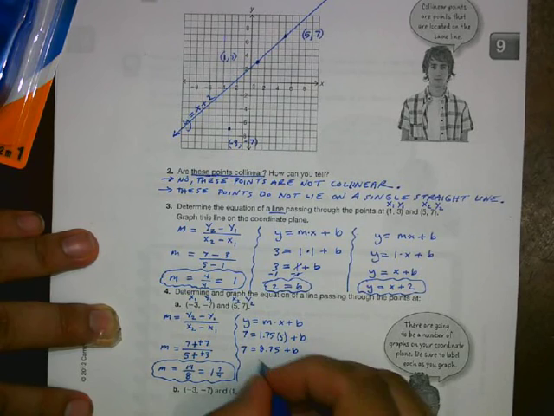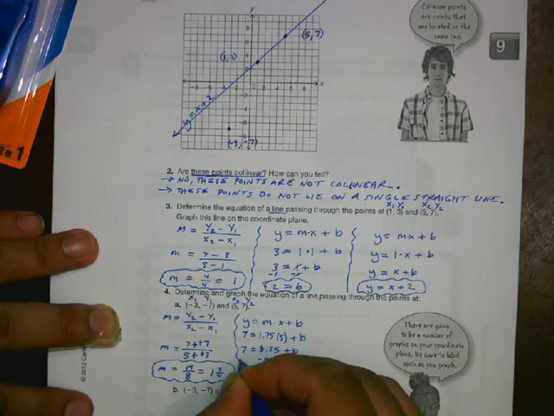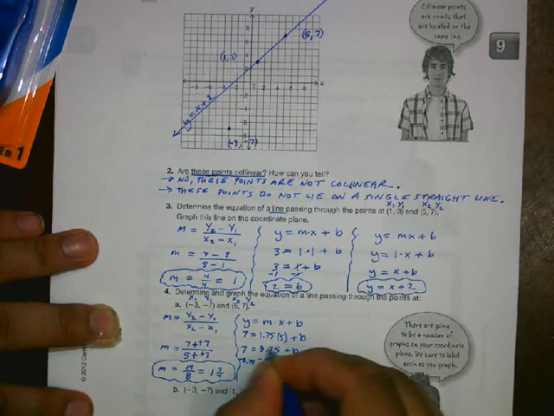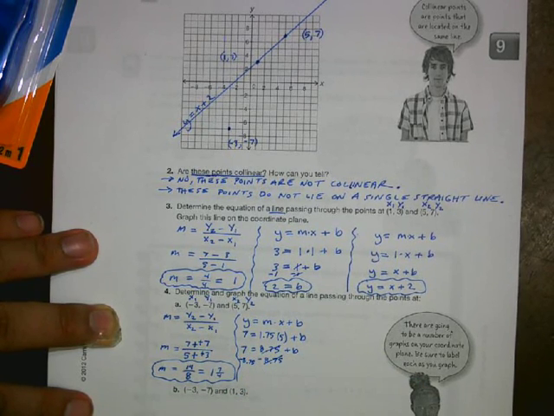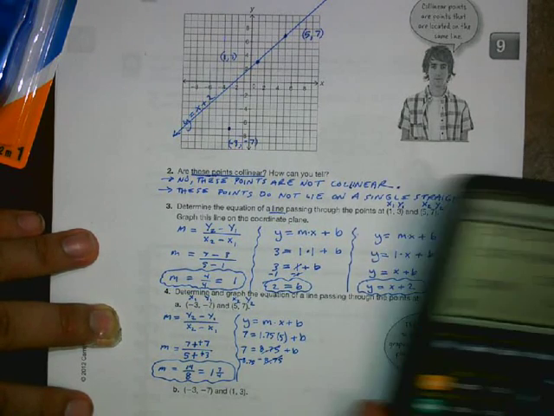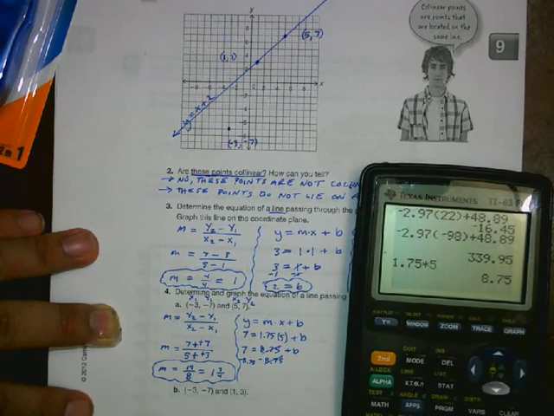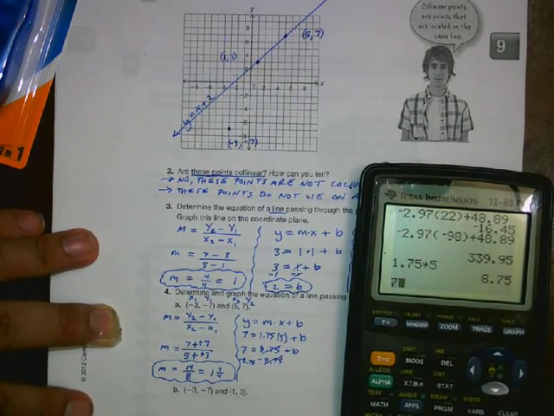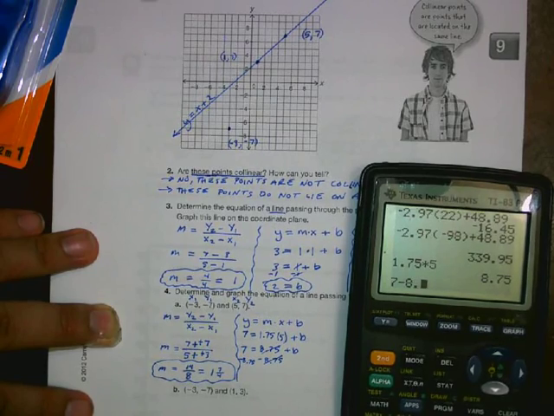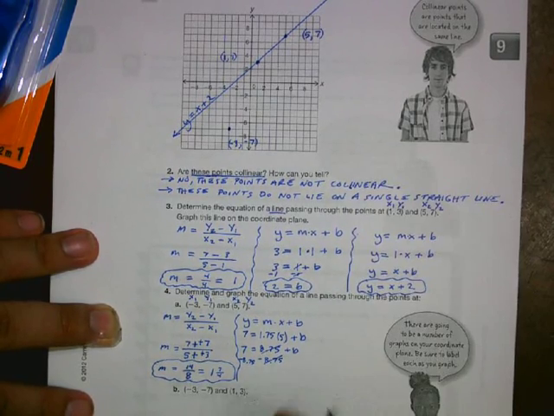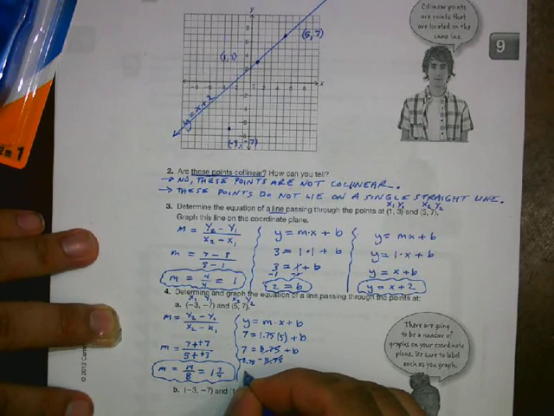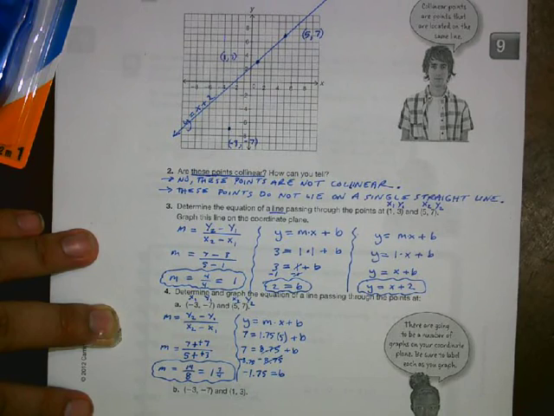So we subtract that from both sides. Those two cancel. And we should end up with 7 minus 8.75. Yep. So negative 1.75 equals b. That's our b right there.